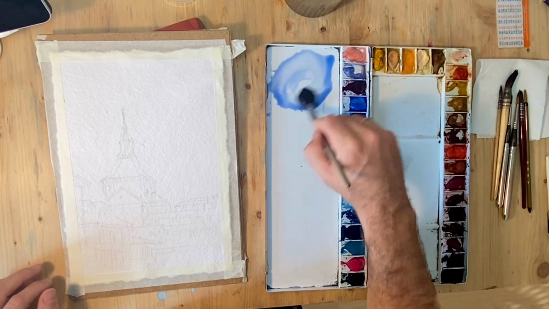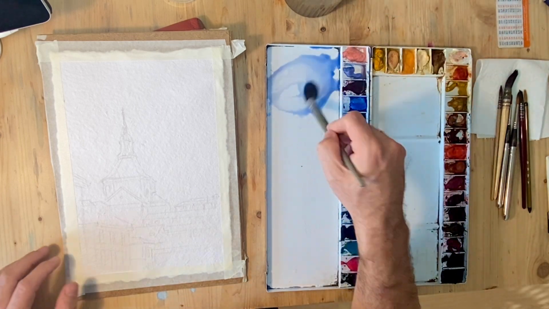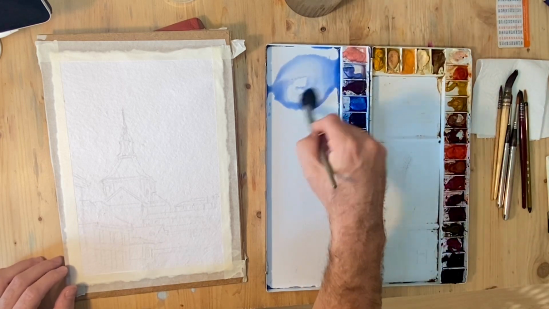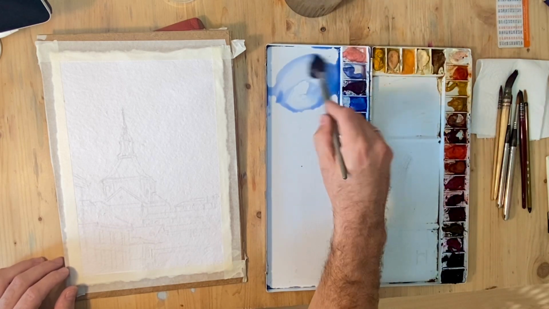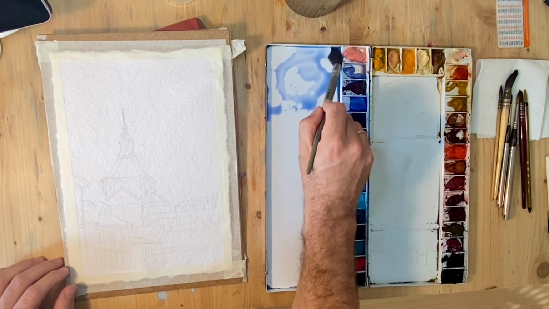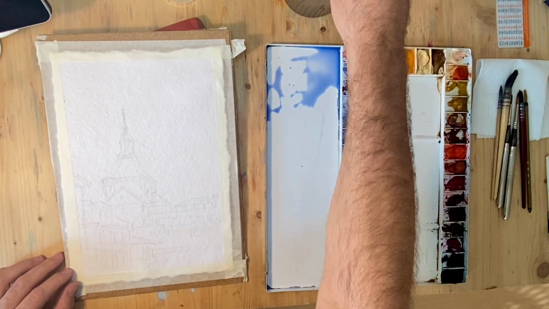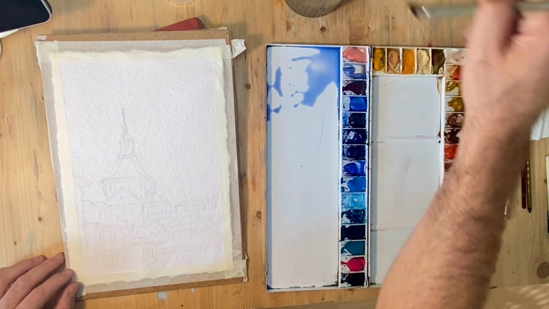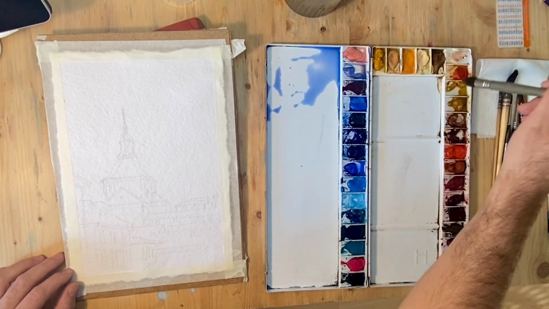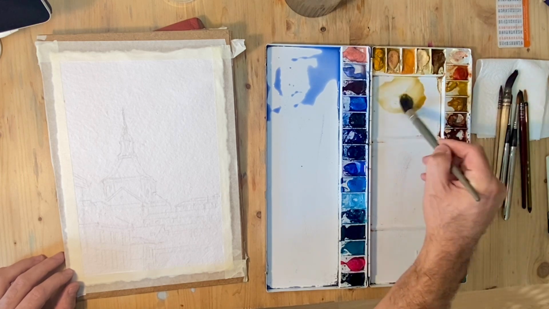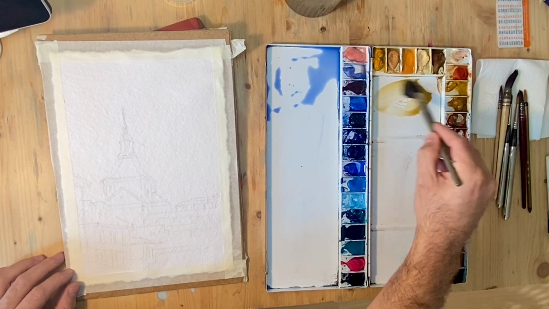I'm gonna make the sky. I'm gonna use some cobalt blue on top of the painting, and then I'm gonna go slowly towards the lower part of the paper, using mostly yellow ochre. I'm gonna make a gradation, a slow transition between the cobalt blue and the yellow ochre.